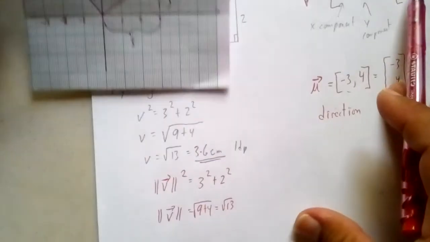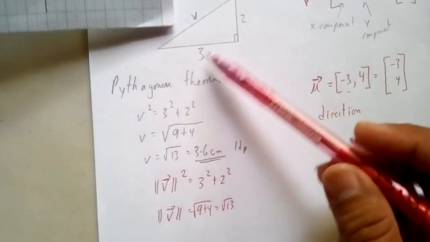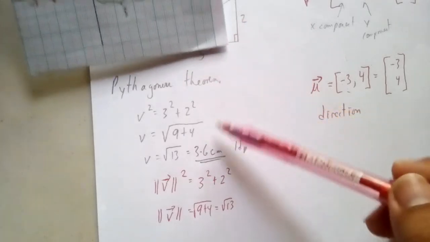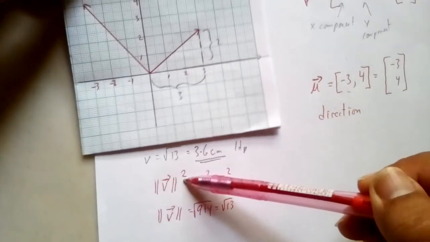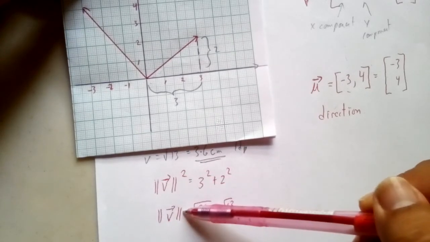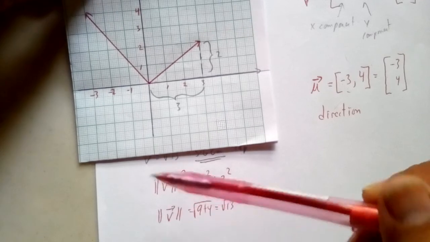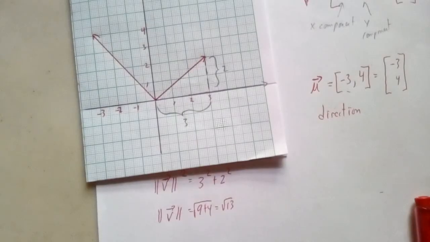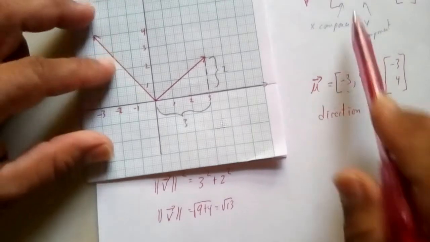And now its length, well, we apply Pythagoras theorem. I used this to show that it is Pythagoras theorem. But when we are working with vectors, I want you to use this symbol to show the length of the vector. So this is going to represent the length of the vector. All right, that is for vectors. So this is with respect to this vector.